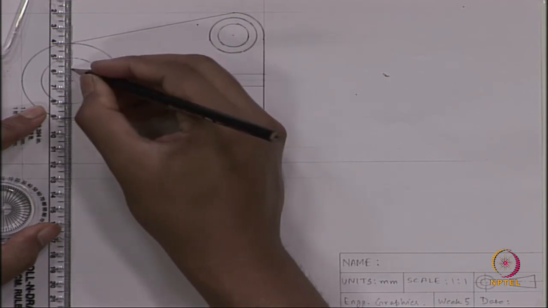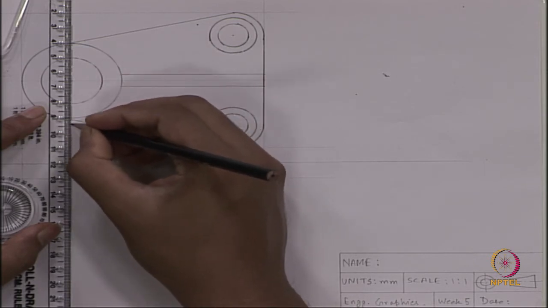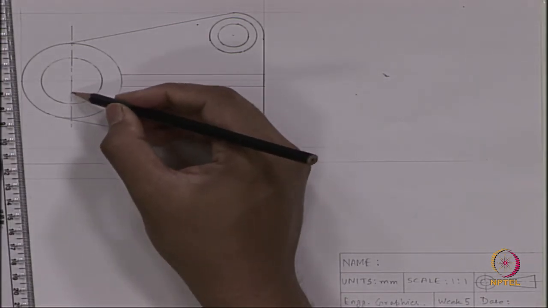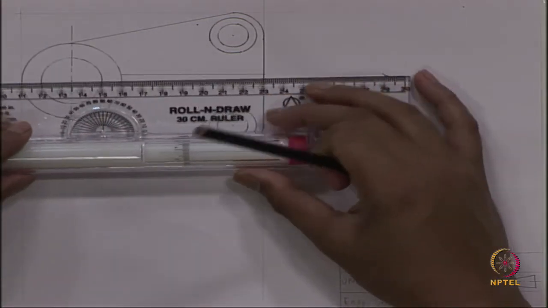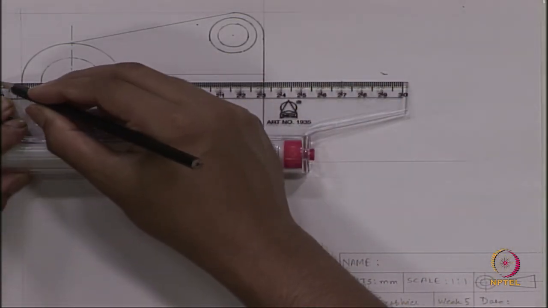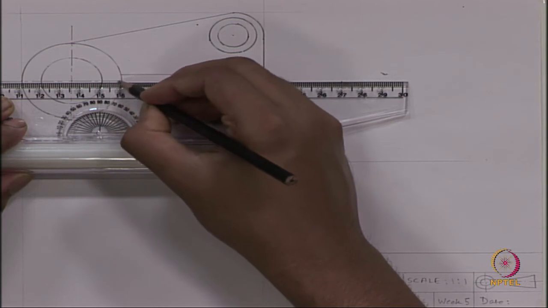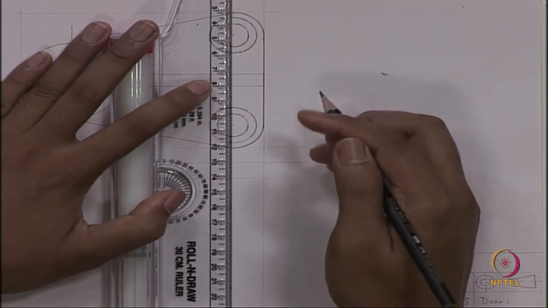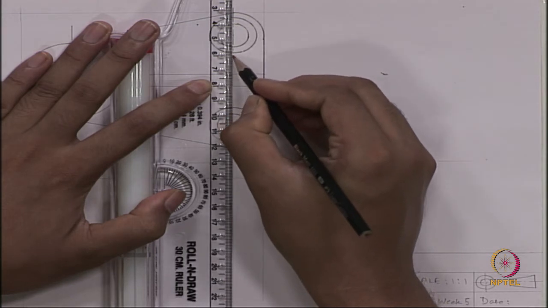And when you are drawing this line, you should always remember that you should draw it at a ratio of 6:1. The bigger dash has a length of 6, the smaller one has a length of 1, like this. On this side also, 6 1, 6 1, 6 1. For these two circles also similarly we have to do 6 1 6 1 6.